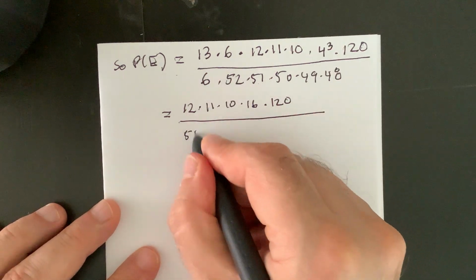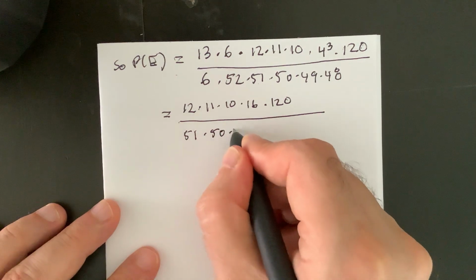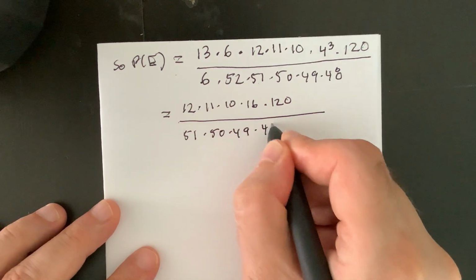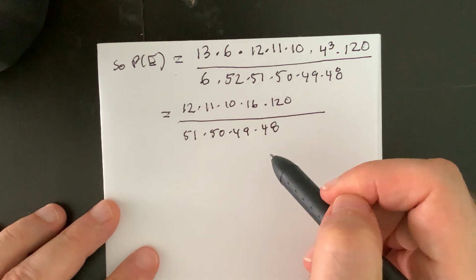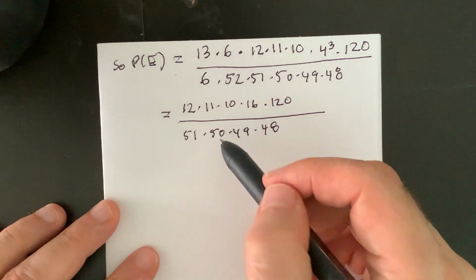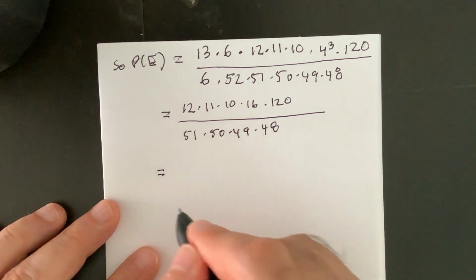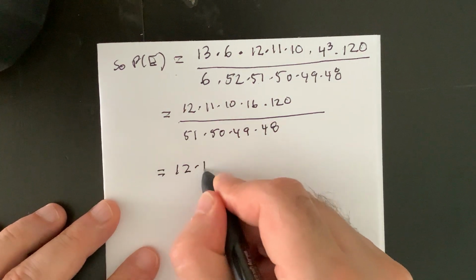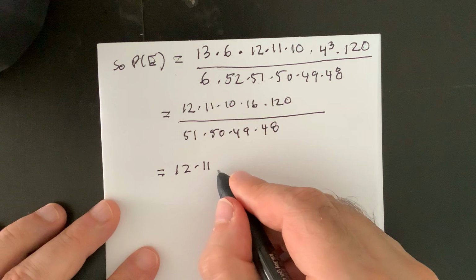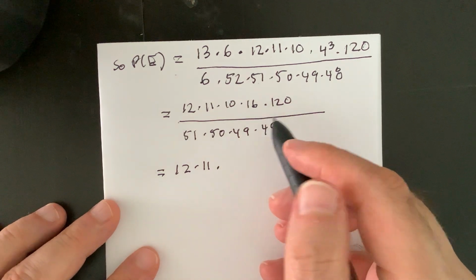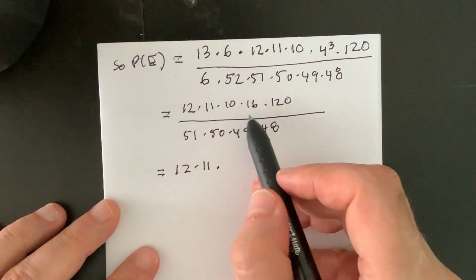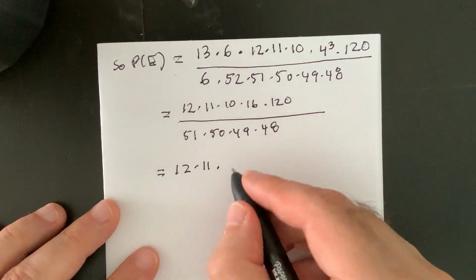So I have 51, 50, 49, 48. More things are canceling, right? The 16 and the 48 cancel, the 10 and the 50. So I have 12 times 11 times 12 times 11. These are gone, right? The 10 and the 16, times 120.